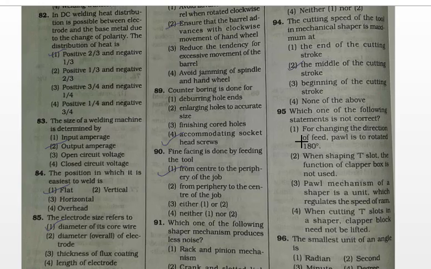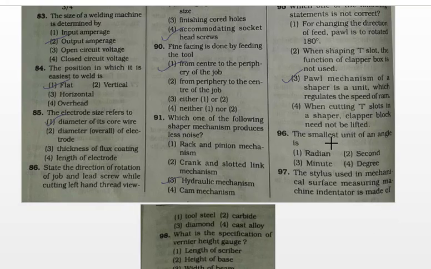Which one of the following statements is not correct? Power mechanism of a shaper is a unit which regulates the speed of ram. The smallest unit of an angle is second.